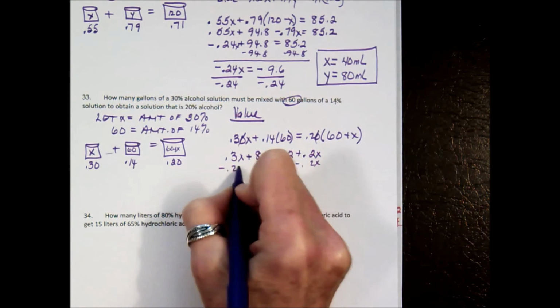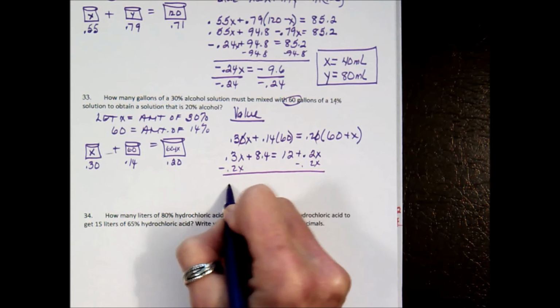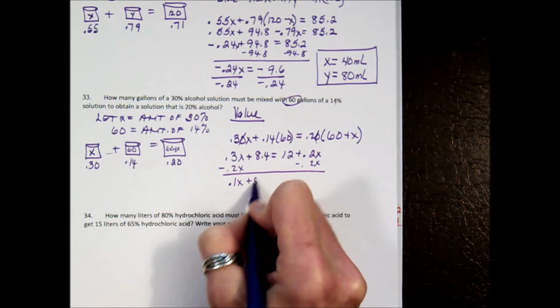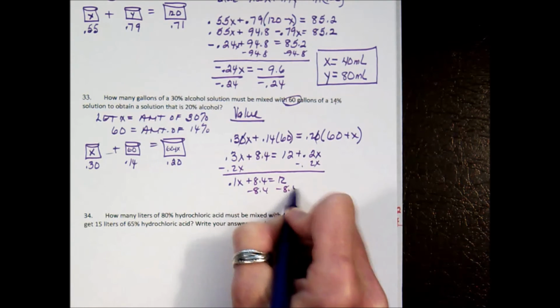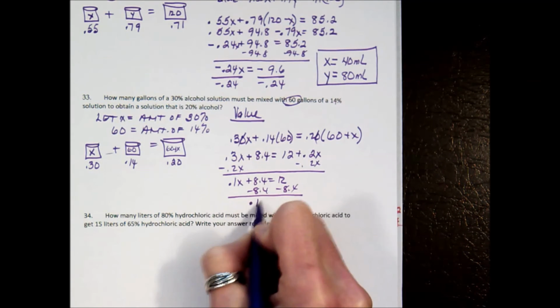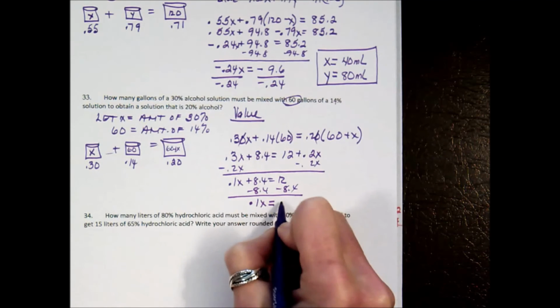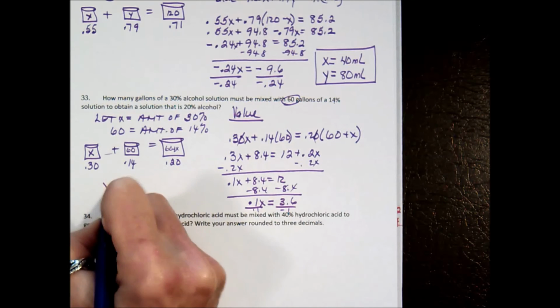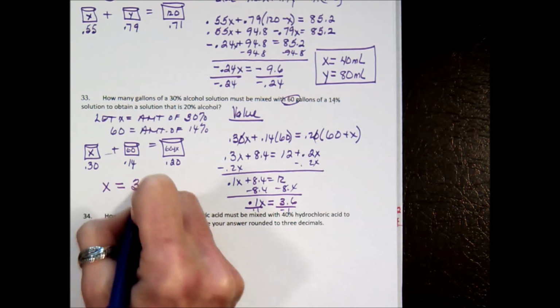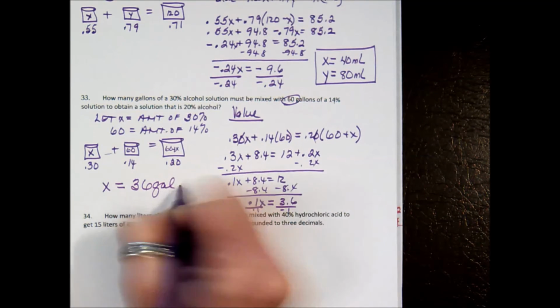So 0.1x plus 8.4 equals 12. Subtract the 8.4. You get 0.1x equals 3.6. Divide by 0.1 and we get x equals 36 gallons of the 30% solution.